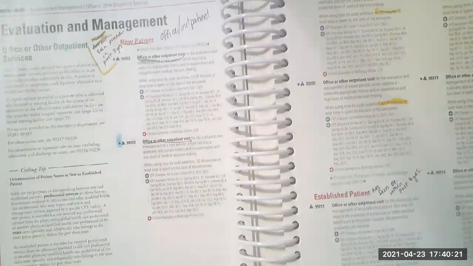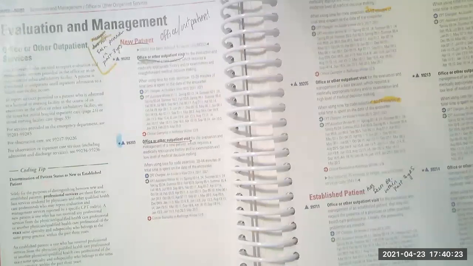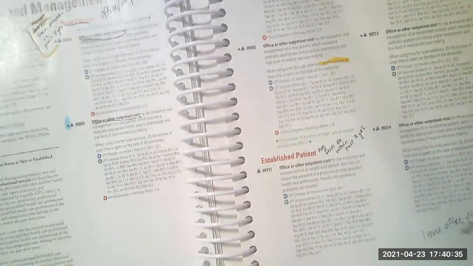So office and other outpatient services start on page 18. And then it starts with new patient and established patient. And then remember, we said new patient is either a new patient or has not been seen by this provider in the last 3 years. And we already know from the documentation that we are looking at a new patient in the office.